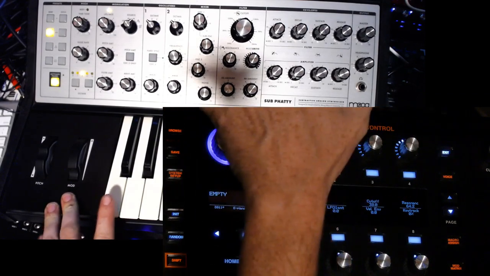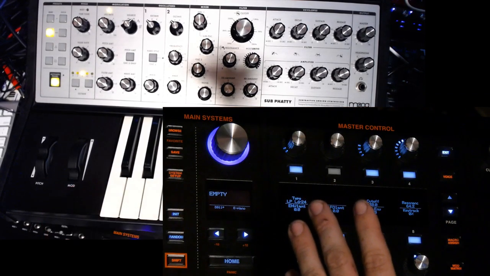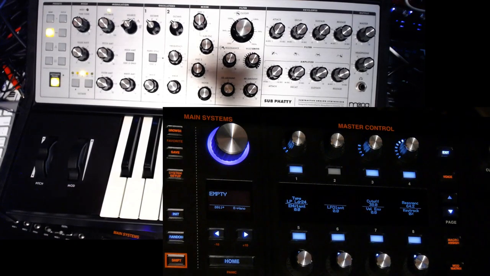So I'm gonna kind of match that, and then I'm gonna play with the multi drive on it, and try to push the resonance into some of the breaking up areas, and we'll see what we do.